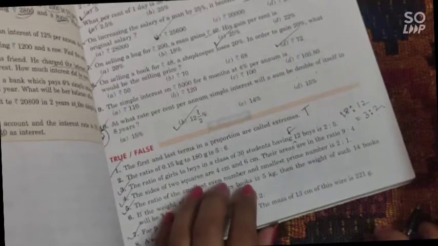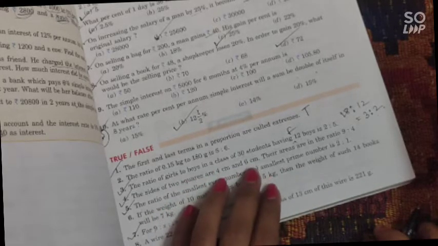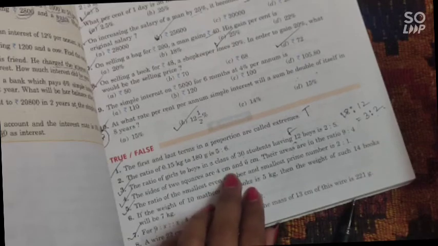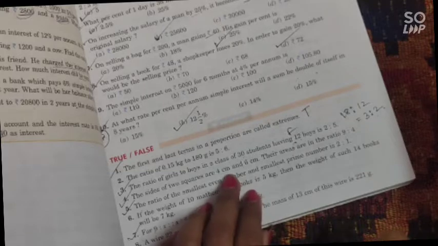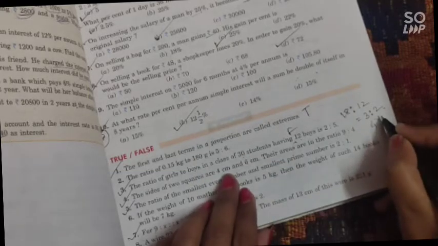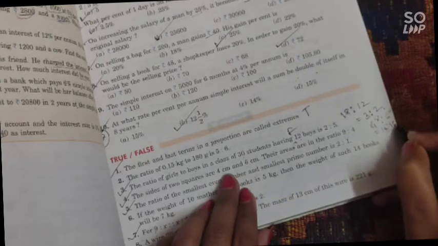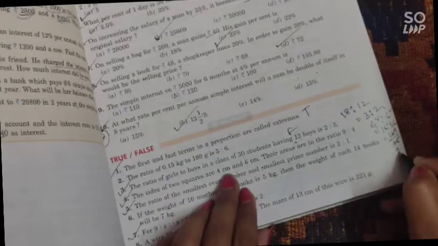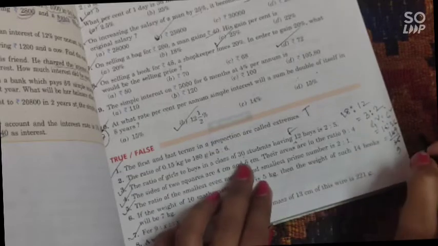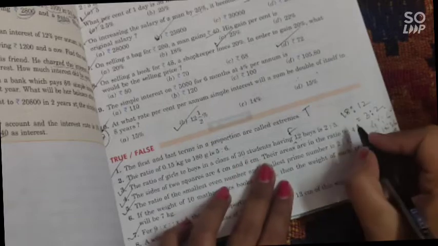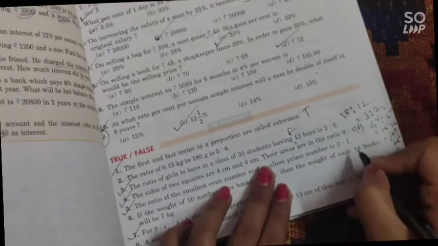The sides of two squares are 4 and 6; find the ratio of the areas. You know the formula: the area of a square is side squared. So 4 squared is to 6 squared, that is 16 is to 36. 4 fours are 16, 4 nines are 36. So the ratio is 4 is to 9. But in the question it is given as 9 is to 4, so this will be false.